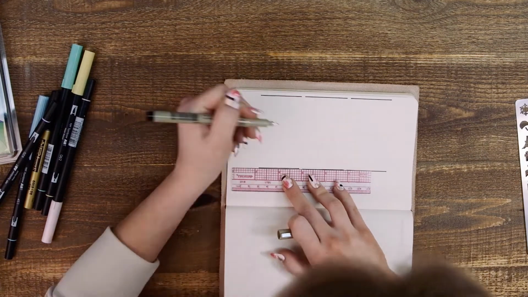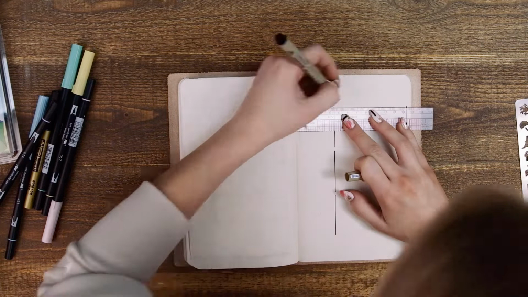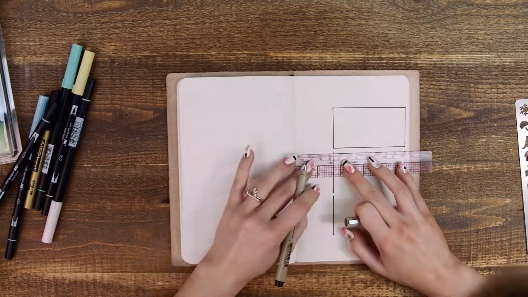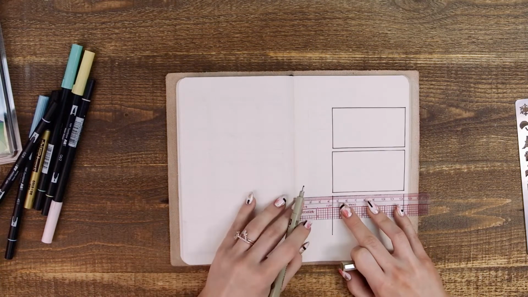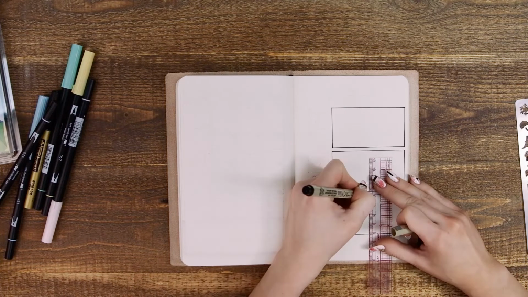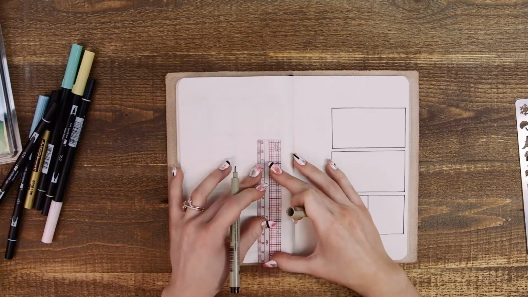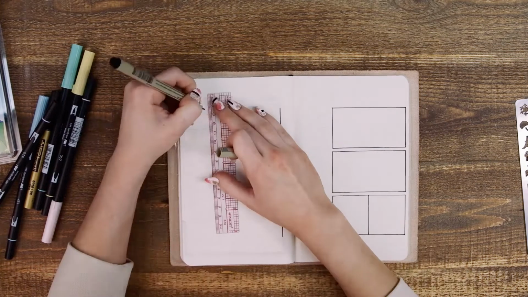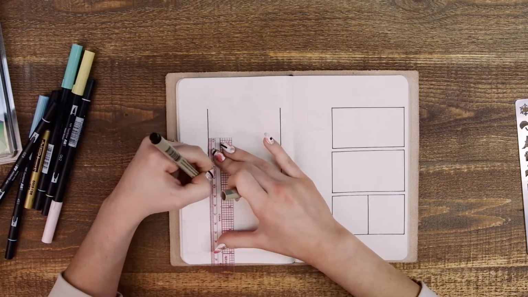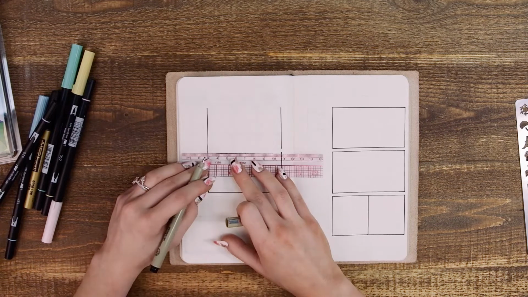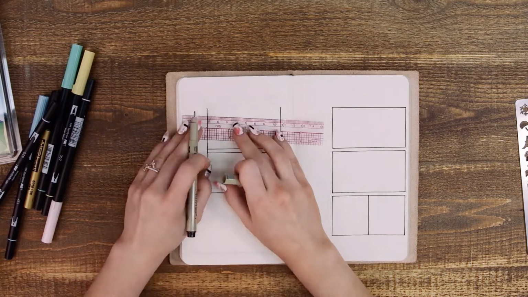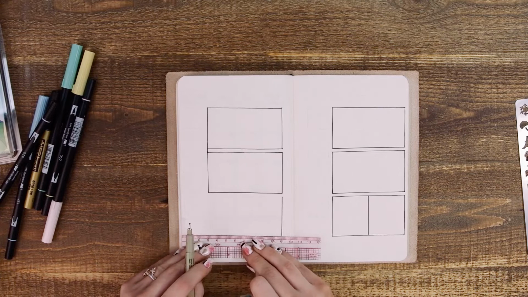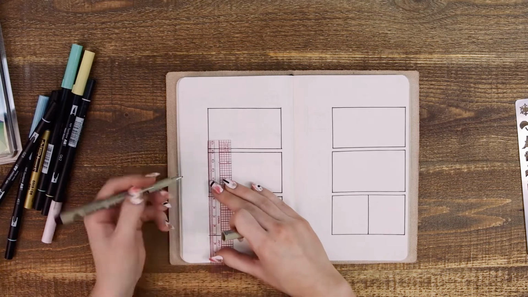Moving on to the next page, I have my weekly spread, and I'm just splitting up the page into 7 different dates with their own respective rectangles. And you can see I split this last one in the bottom right corner into 2, and that's just because that's for my Saturday and Sunday. I don't really have as much going on Saturdays and Sundays, so I just split that into 2, and I usually have more than enough room.